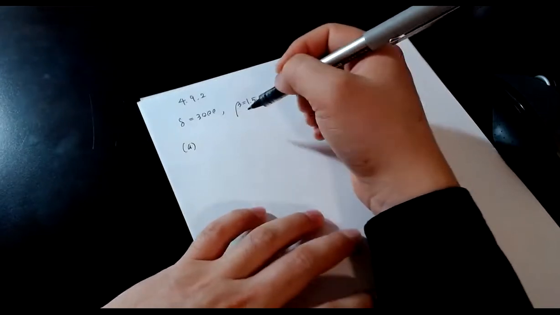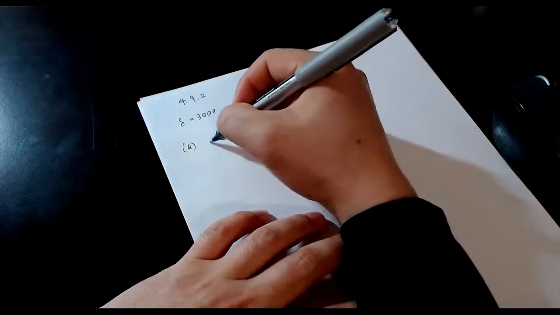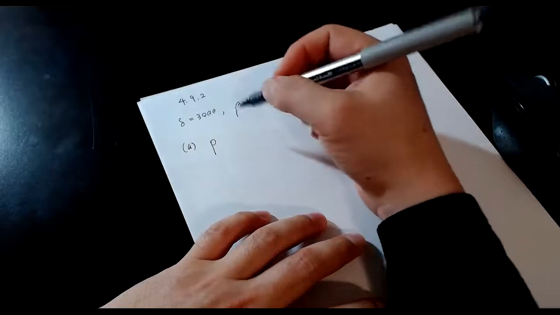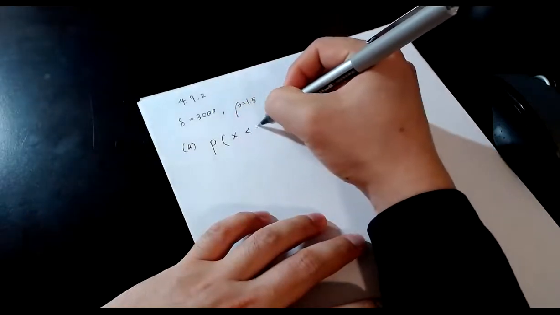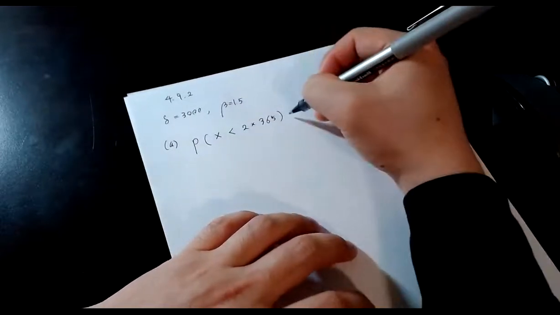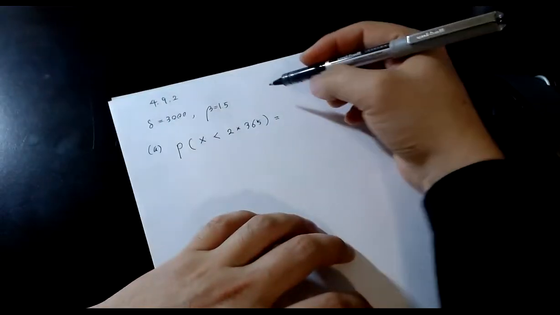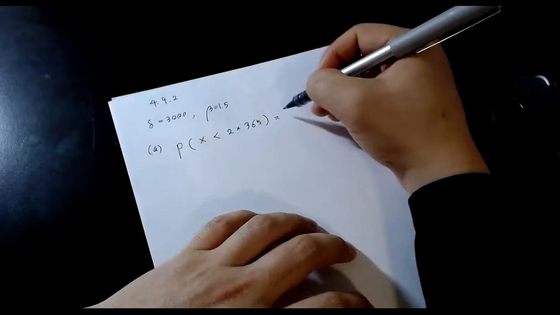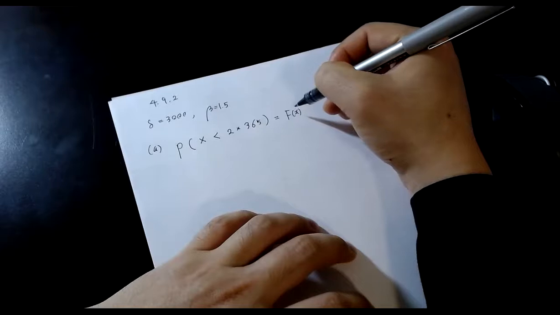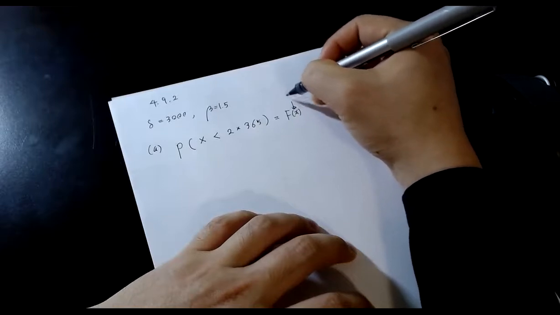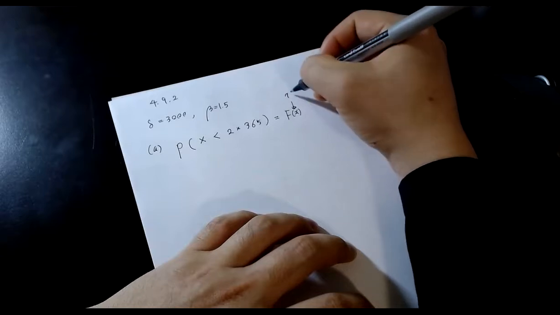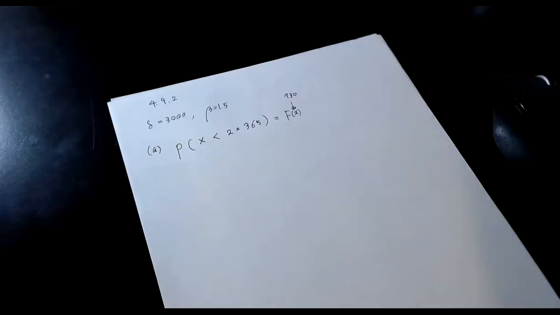The unit of the random variable is days, so we have to convert 2 years to days, which is 2 times 365. The probability that x is less than 2 times 365 is equal to F of x, where x means 2 times 365, which is 730.